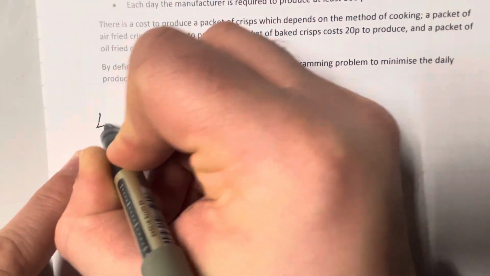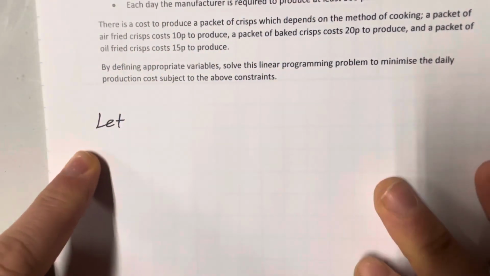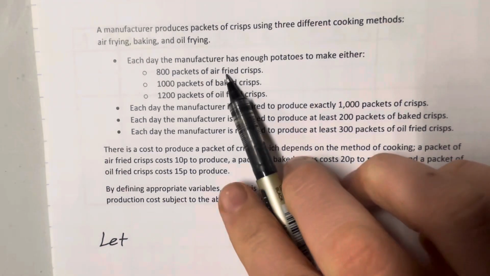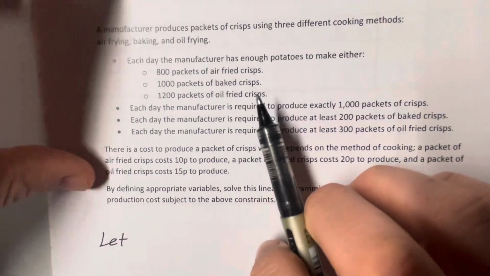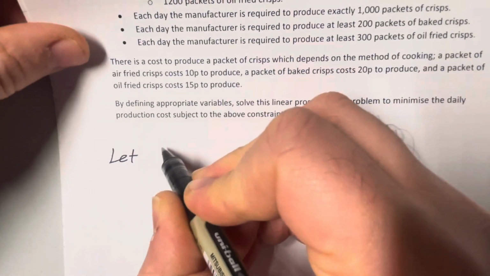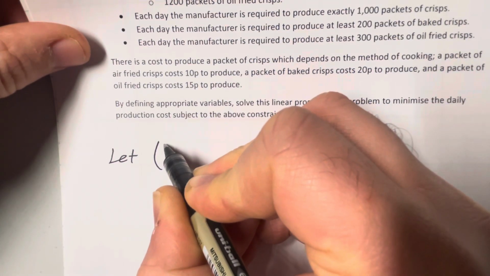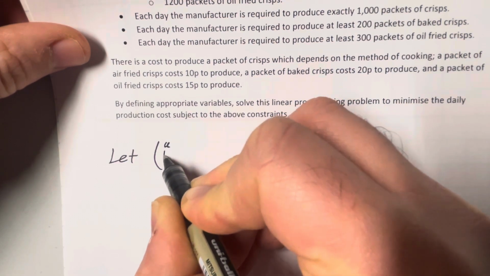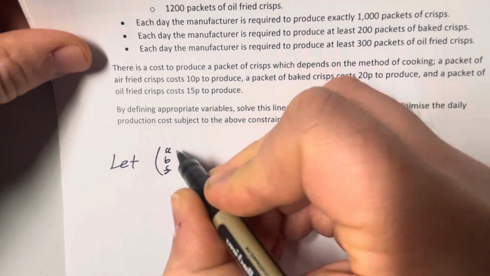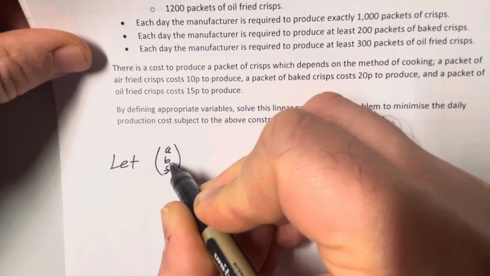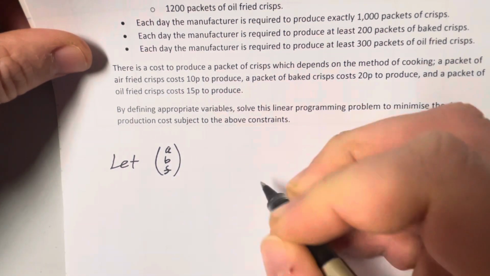So I'm going to say let. Now, my three variables are the number of air-fried packets of crisps made, baked, and then oil-fried. So they've got three variables there. So I'm going to just write a vector. So I'm going to say let A, B, and let's call it F, just because O looks like a 0. So I've got air-fried, baked, and oil-fried.